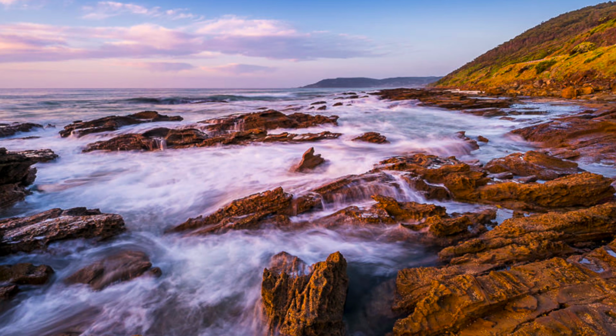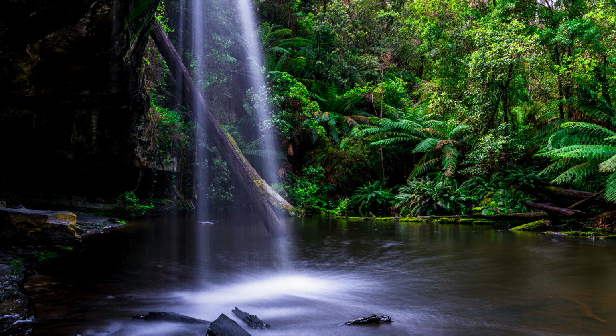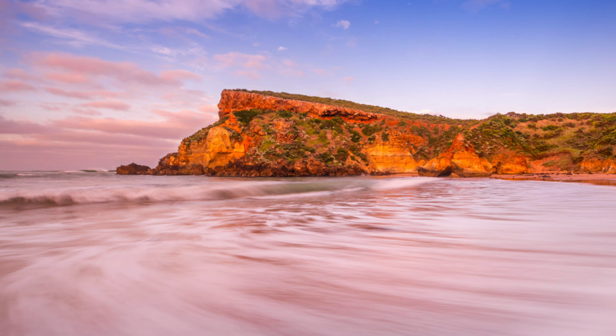ND filters are the key to better landscape images, particularly useful for seascapes, waterfalls, and really any image that has moving water or clouds. They provide effects that cannot be adequately replicated in post-production and are the only method for achieving longer shutter speeds during the day.